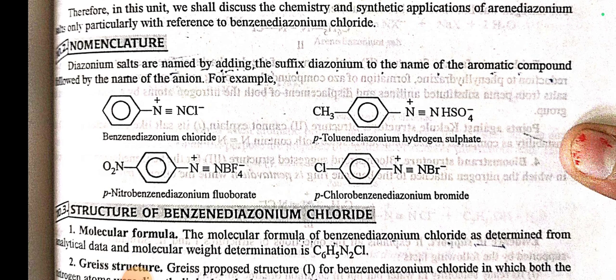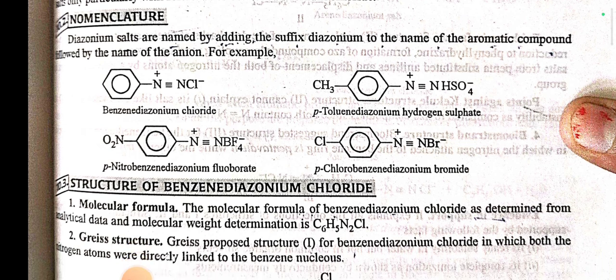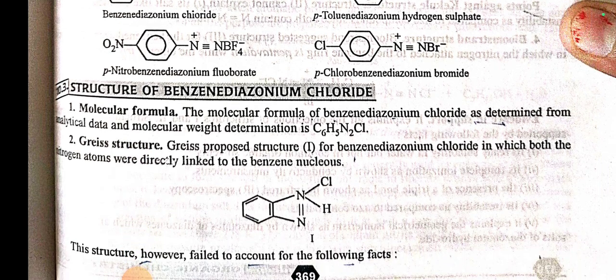Nomenclature. Diazonium salts are named by adding the suffix diazonium to the name of the aromatic compound, followed by the name of the anion. For example, benzene diazonium chloride, para-toluene diazonium hydrogen sulfate, para-nitrobenzene diazonium fluoborate, para-chlorobenzene diazonium bromide. Structure of benzene diazonium chloride.